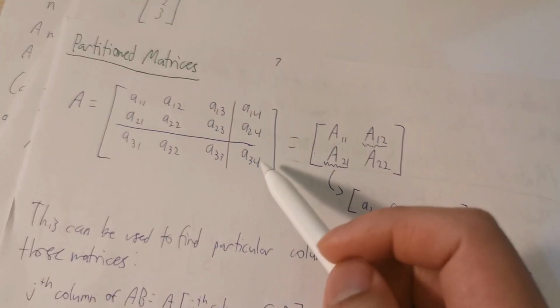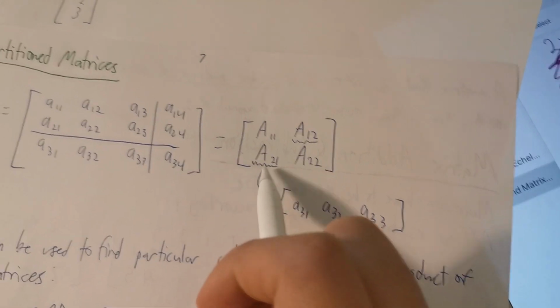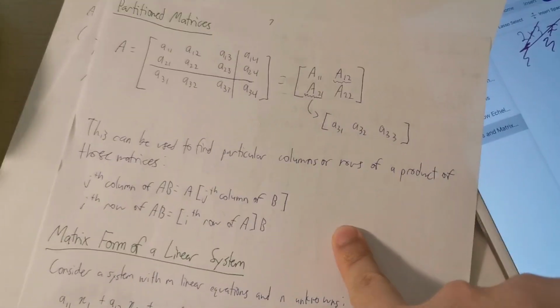Other than that, you can partition a matrix. So this is a matrix of matrices where you're just splitting it up, and I think it helps with some stuff and it explains some stuff. It's good to keep in mind, right?